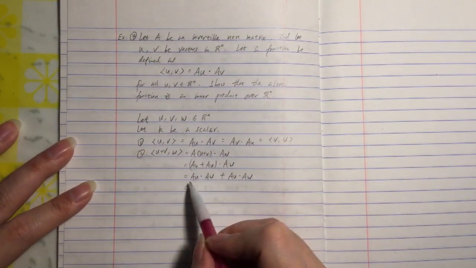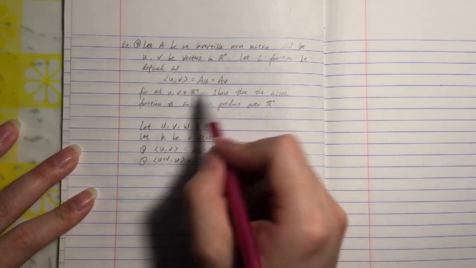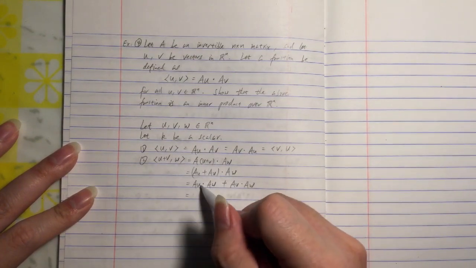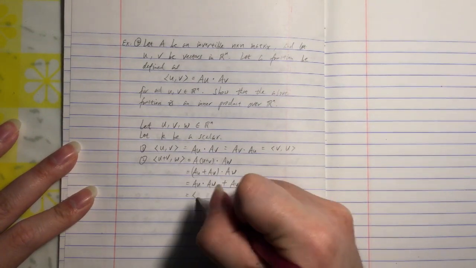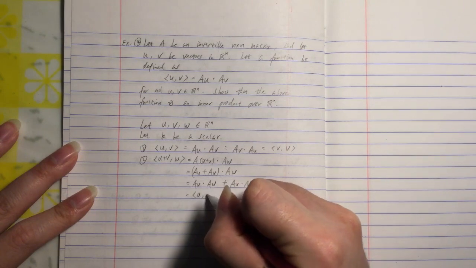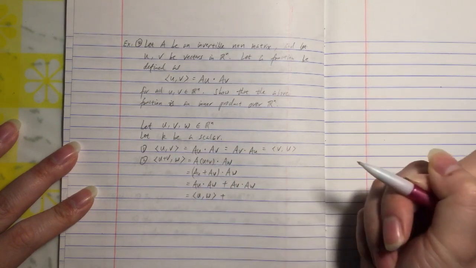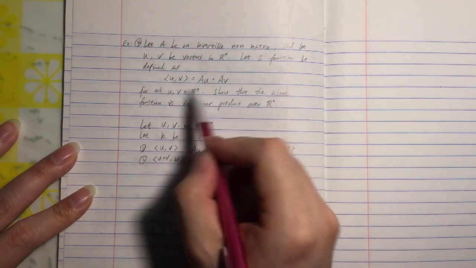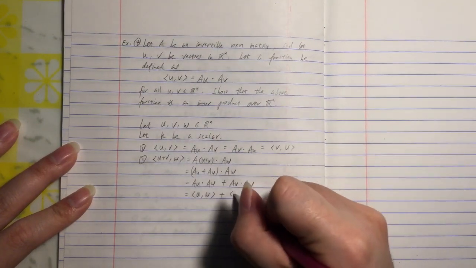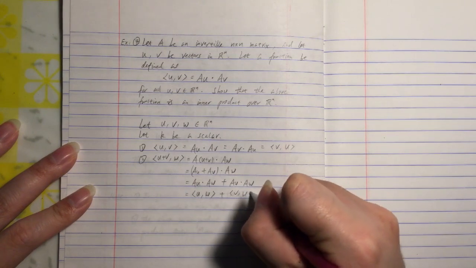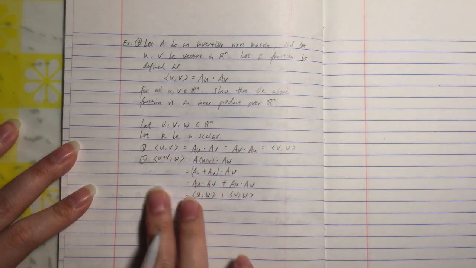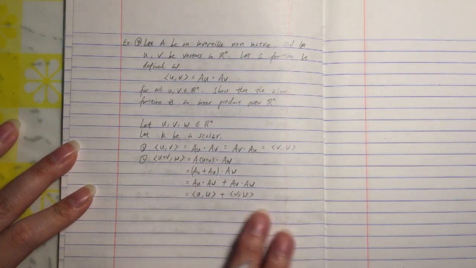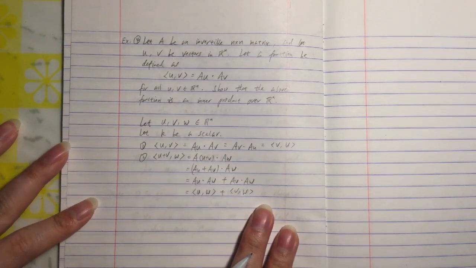Then by this definition here, AU dot AW, that's the angle bracket of U comma W. AV dot AW, by the definition here, that's angle bracket of V comma W. So axiom 2 is satisfied. Next, let's verify axiom 3.